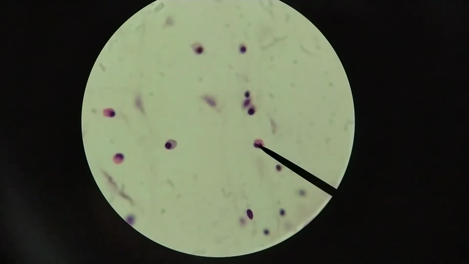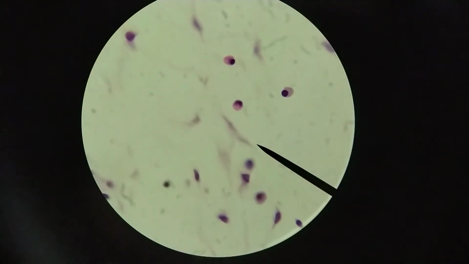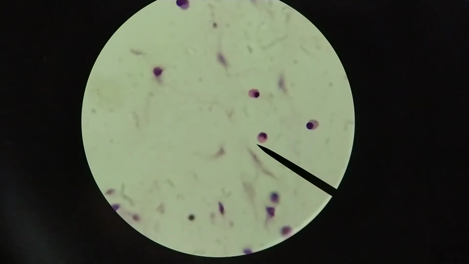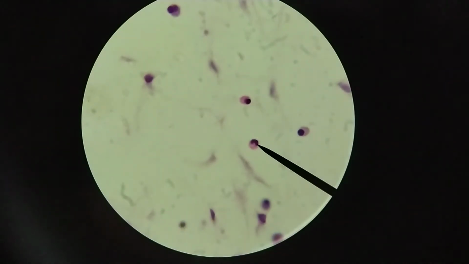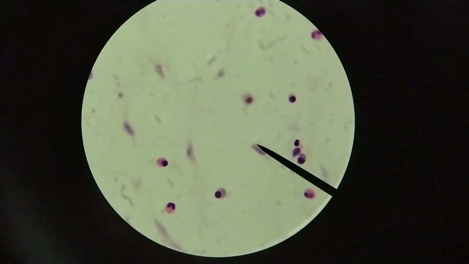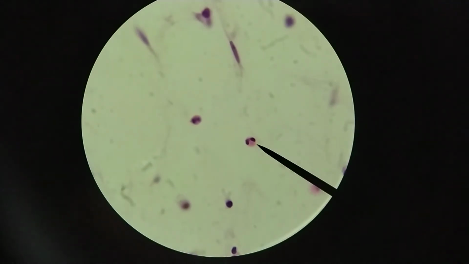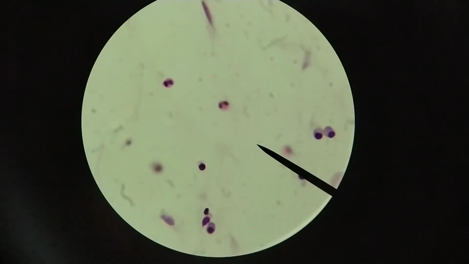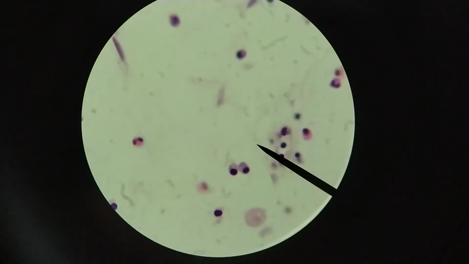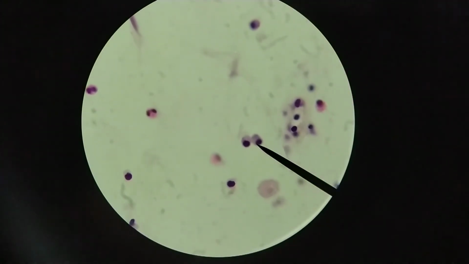The cytoplasm here, and this cell is eosinophilic. This is an eosinophil. There's another one over here. It's also an eosinophil. So it's a bilobed nucleus and eosinophilic cytoplasm. Okay, another eosinophil over here. There's many more around. Here's a couple of plasma cells.